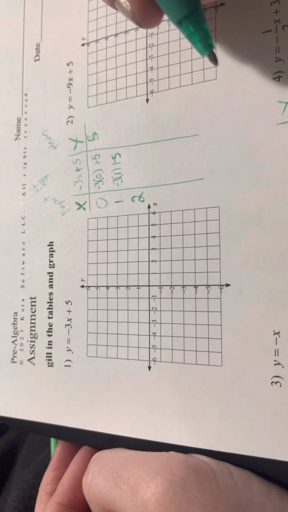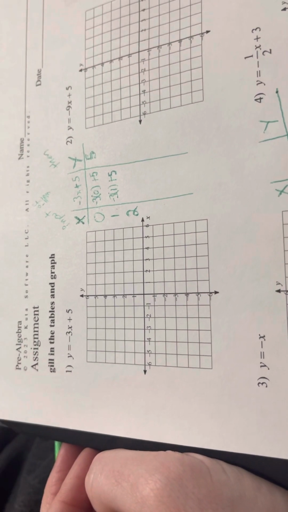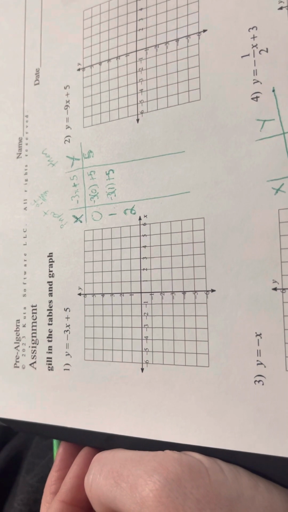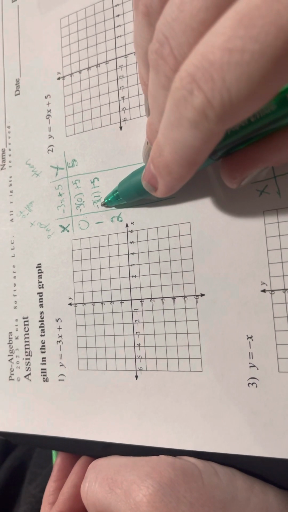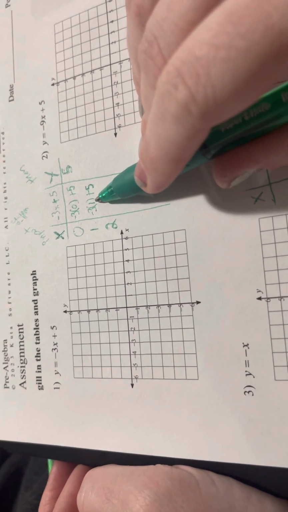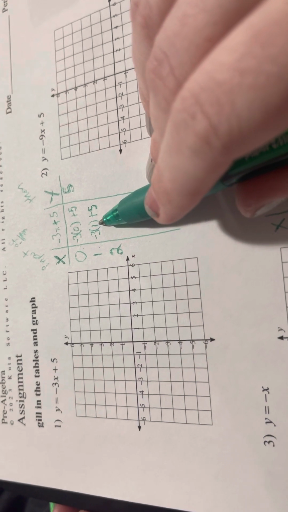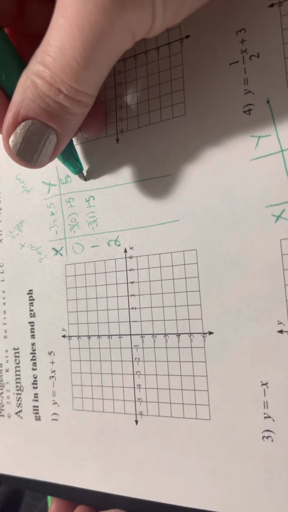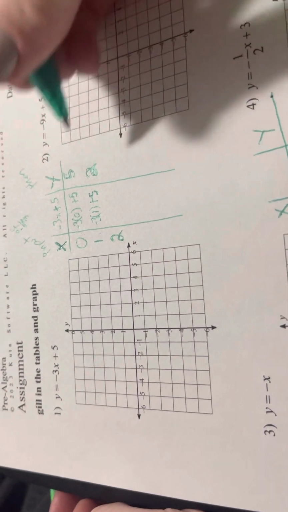Now you'll notice we are dealing with some negatives, so if you're feeling a little unsure, remember that your calculator can help you double check to make sure you're doing negatives properly. So let's do negative 3 times 1 is negative 3. And then negative 3 plus 5 is 2. Oh, can't write. There we go.